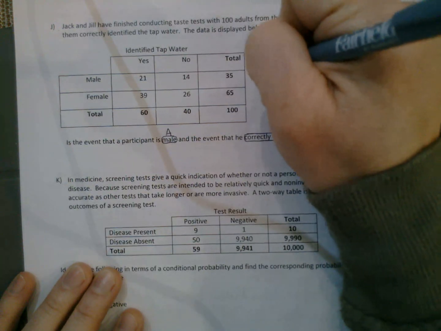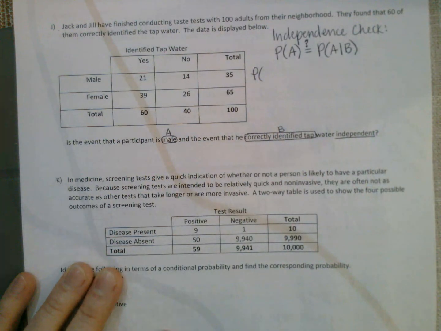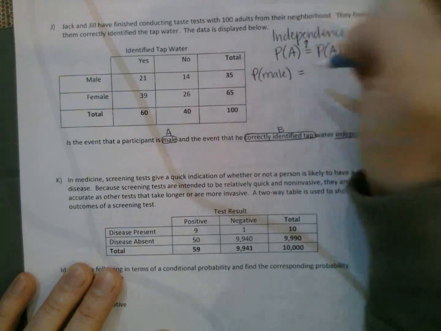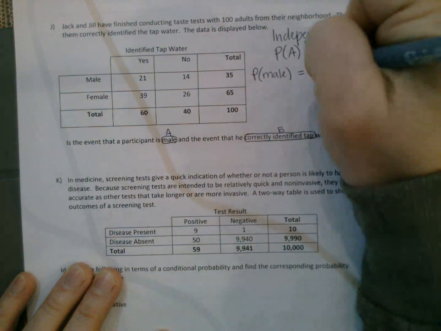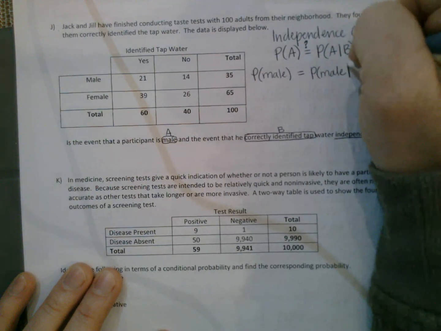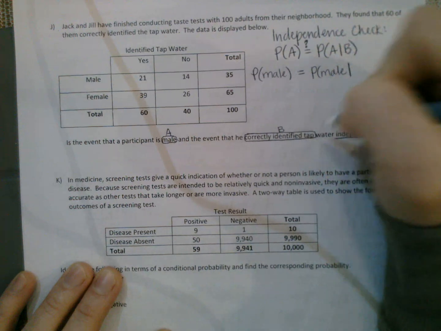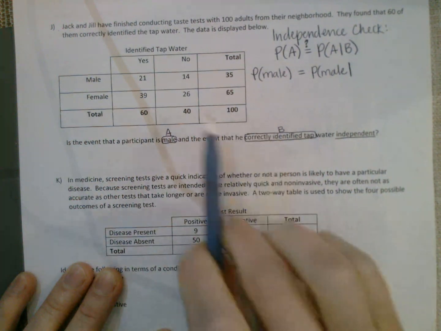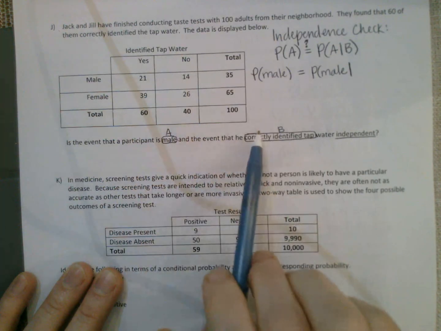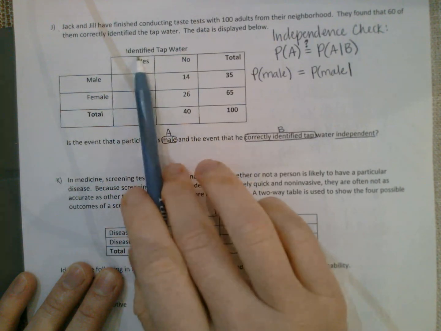So I'm going to set up my probabilities in the context of this scenario. We're going to do the probability of male. And we're going to see, is that equal to the probability of male given correctly identified tap water? It's kind of a mouthful. I'm going to go look at how we did it on the chart here. Here's identified tap water. If they got it correct, they just labeled that as a yes.